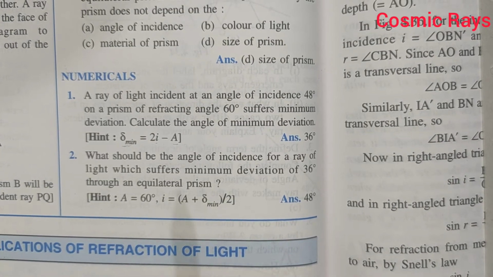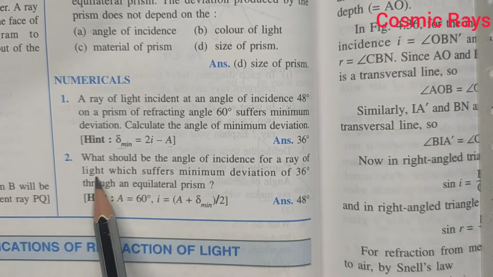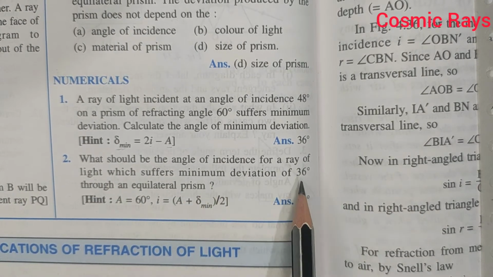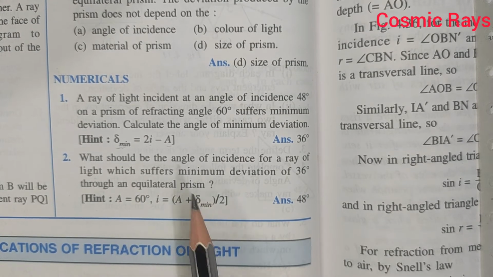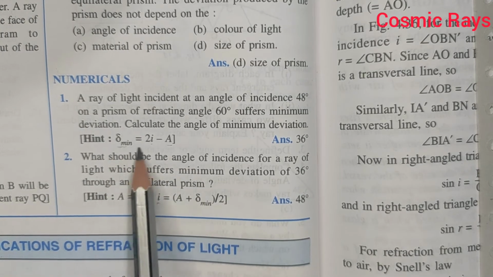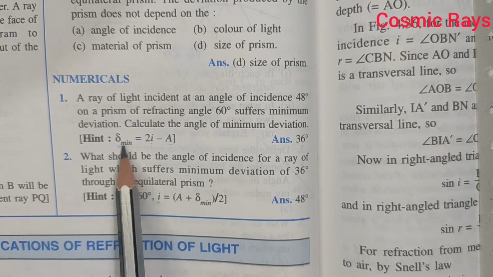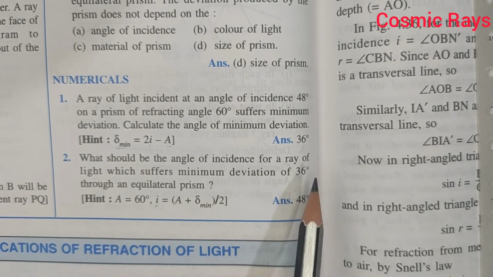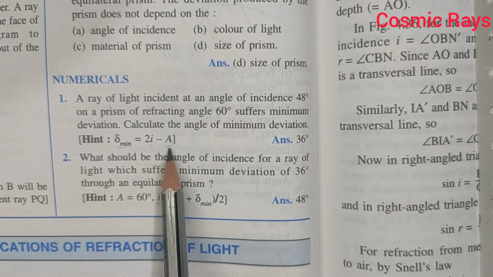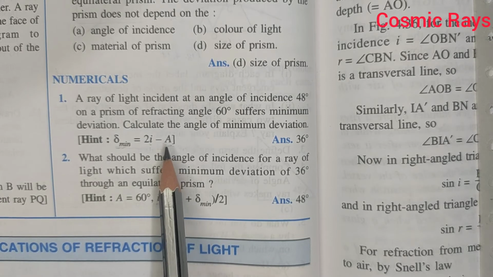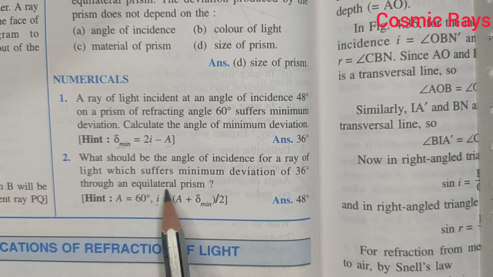Now the second or the last question says, what should be the angle of incidence for a ray of light which suffers minimum deviation of 36 degree through an equilateral prism? So here we have to find the value of I. Again we can use this formula to find the value of I. The angle of minimum deviation is given to us, that is 36 degree, and the value of A, that is refracting angle, we can find out because it says that this is an equilateral prism.